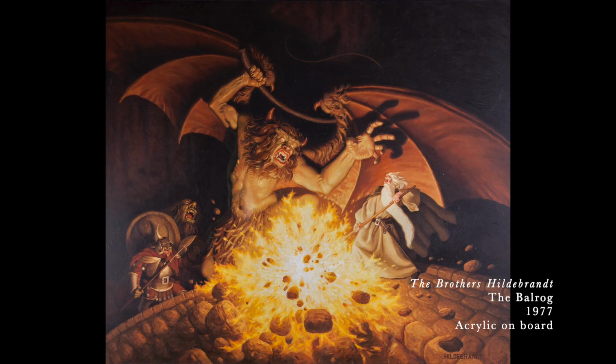Lord of the Rings had been around for many years, but they started doing these calendar covers. I think this is 1977. Do you remember the scene in the movie where Gandalf says, "You shall not pass," and he puts his magic staff down? Well, that's the scene right here. It's the exact same scene.